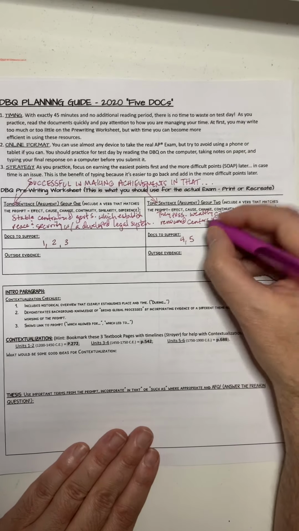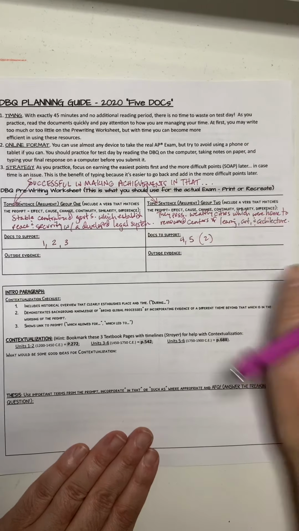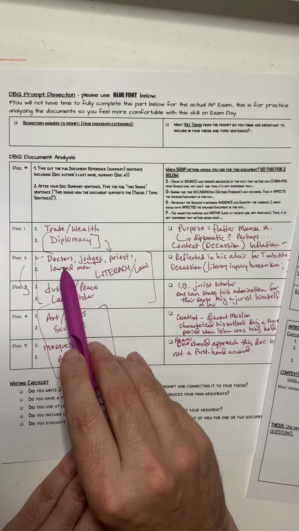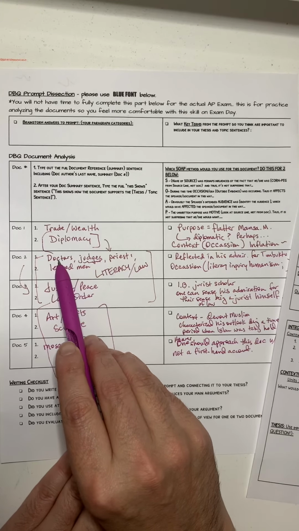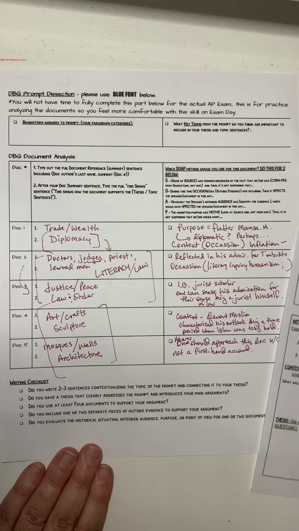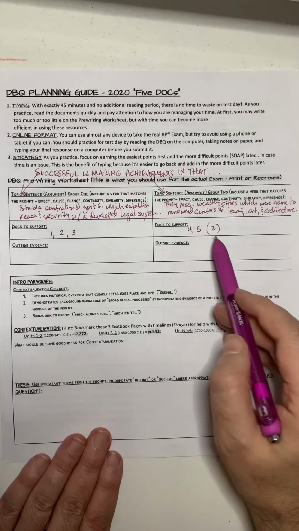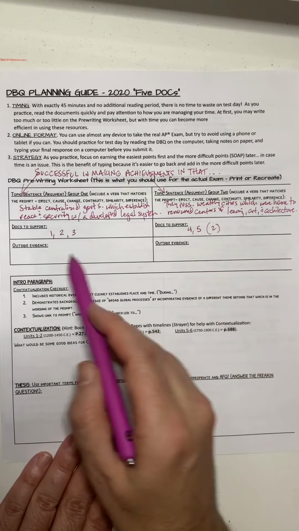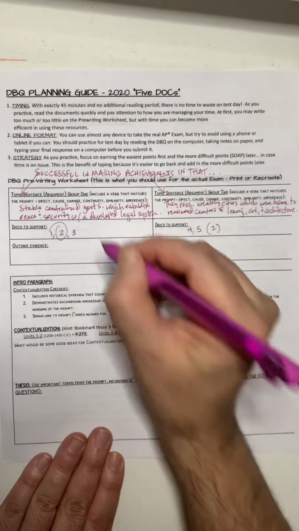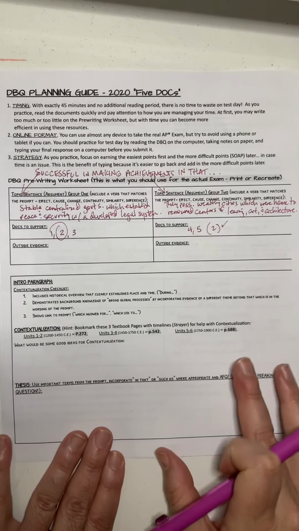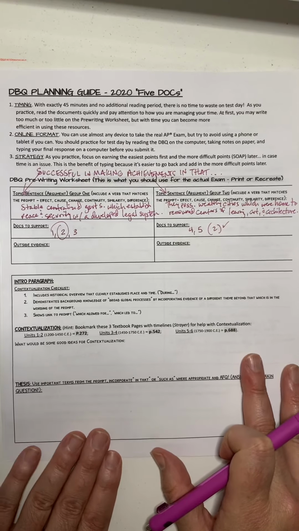However, you could also use document 2. If you recall, document 2 talked about how there were different professions, doctors and priests and learned men. It was talking about Timbuktu, etc. So that's also centers of learning. You don't have to use it twice, but you could because you've already used document 2 over here, but it also fits over here. Just keep in mind that this is a timed assessment.